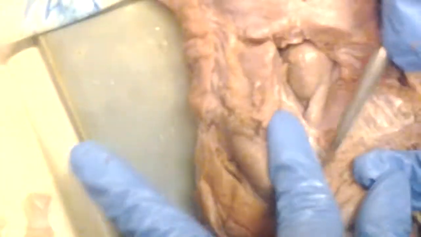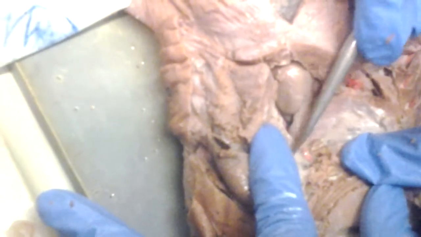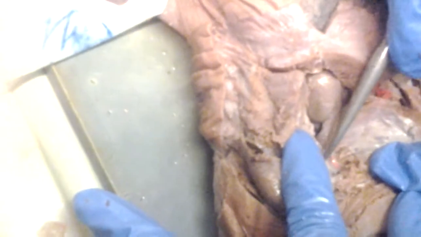Here's the conus arteriosus, and your ventral aorta, which branches. Actually, this is nice. You can see it here, but we would need to slice it a little more. Okay, here's the ventral aorta right here, and you can see the afferent branchial arteries coming off here. So each of these branches is an afferent branchial artery.